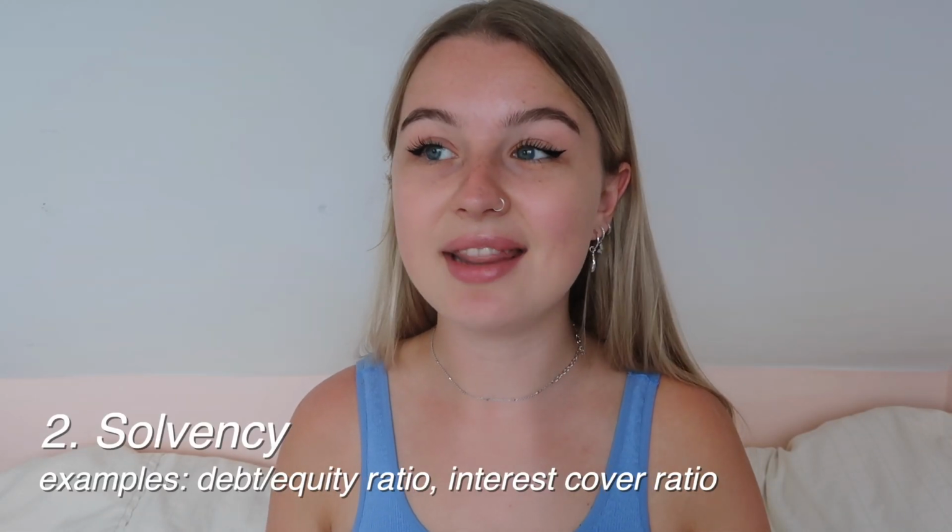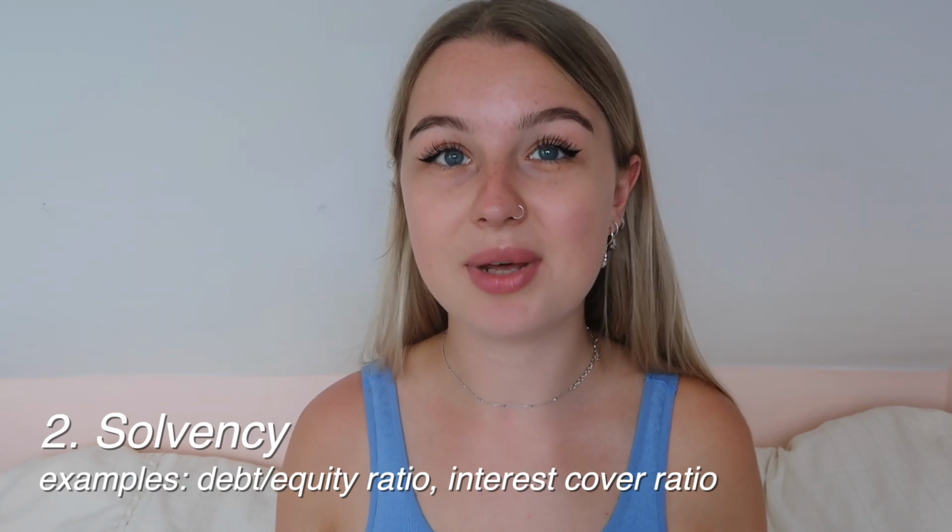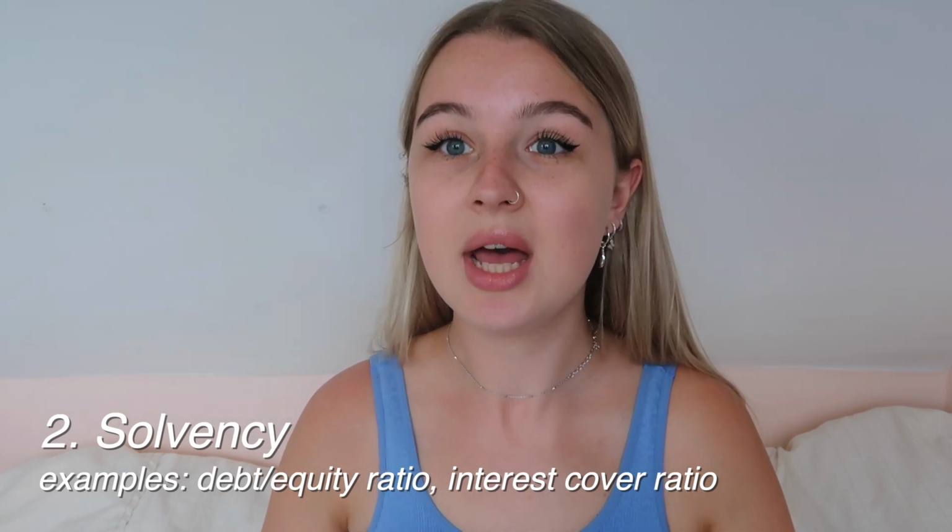The next lot of ratios are called solvency ratios, and these are similar to liquidity ratios. However, they show if a company has enough assets to pay all of its debt if needs be on an ongoing basis. So it's more of a long-term indicator, whereas liquidity ratios are more of a short-term indicator.